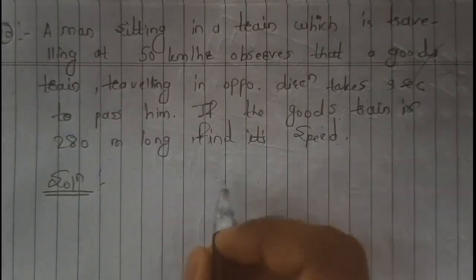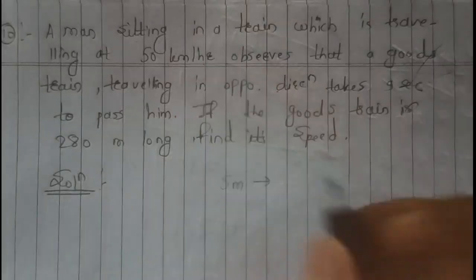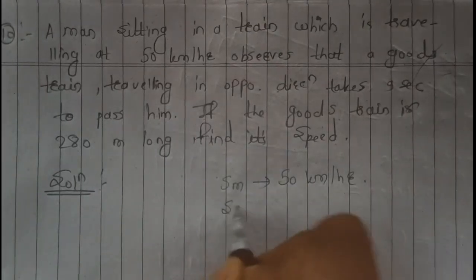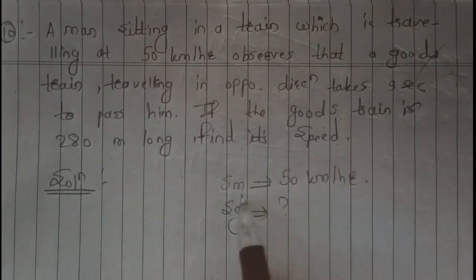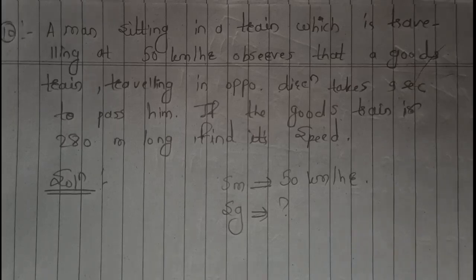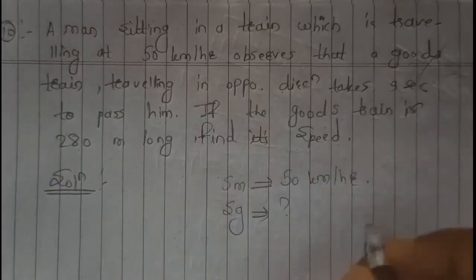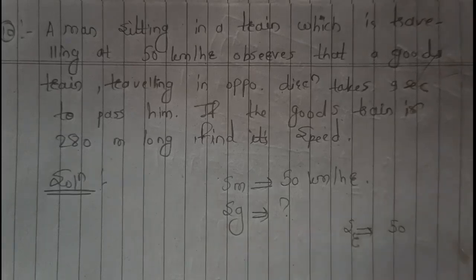So speed of the man here we have to consider as speed of the train itself, which is nothing but 50 km per hour. And speed of the goods train is something that we need to find out. And the length of the man's train is completely negligible, because the length of the train in which the man is sitting is not at all in the picture. Only the man is in the picture, right? As it is in the opposite direction, speeds will get added. So relative speed would be 50 plus SG, kilometer per hour.